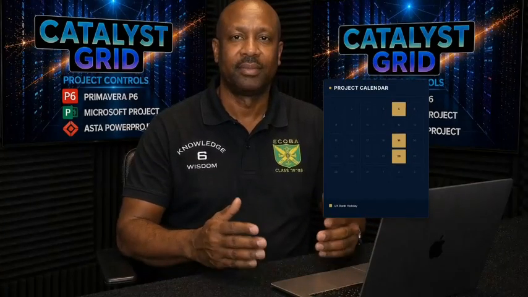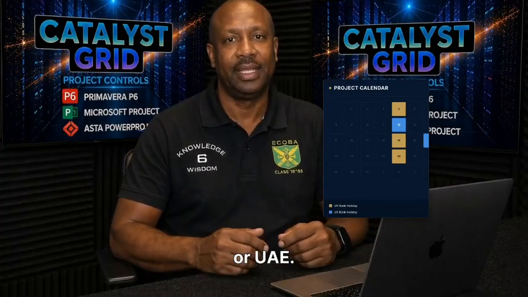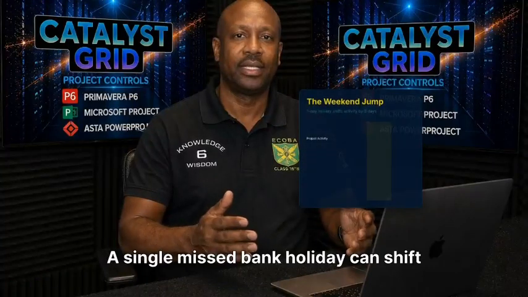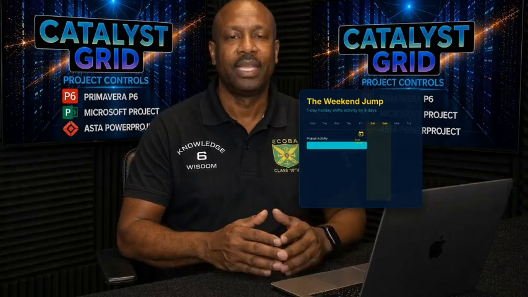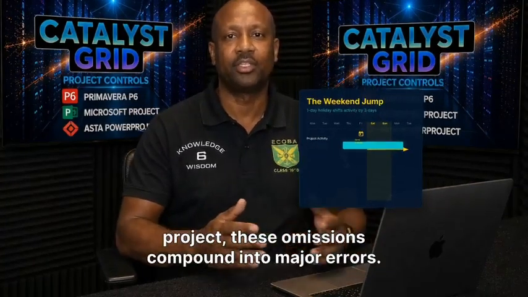When reviewing calendars, don't just check the working week. Check the regional holidays. A project in the UK has different bank holidays than one in the US or UAE. Local site rules matter. A single missed bank holiday can shift an entire sequence by 3 days because of the weekend jump. It seems small, but over a complex project, these omissions compound into major errors.